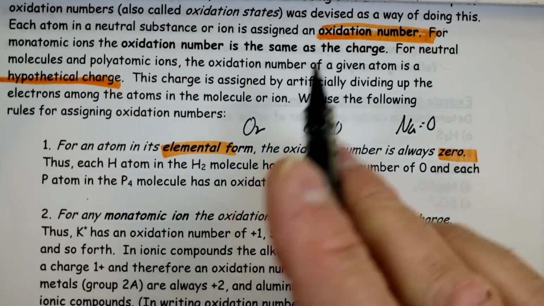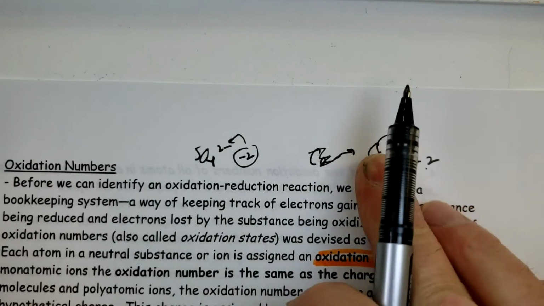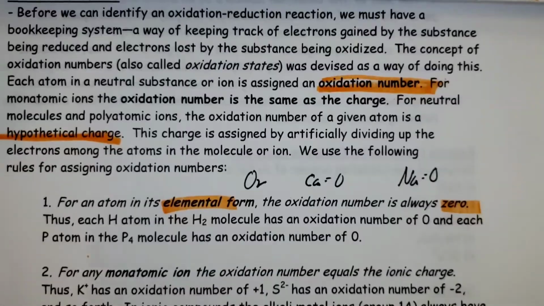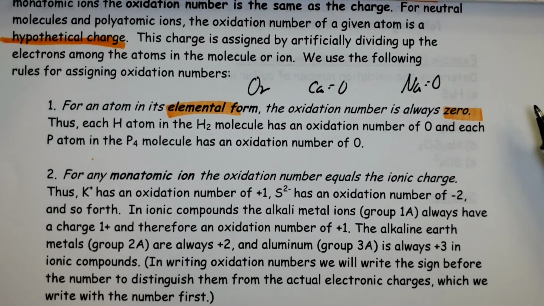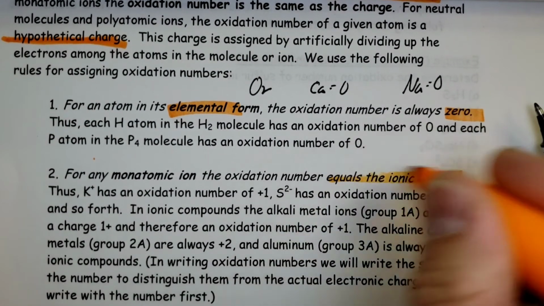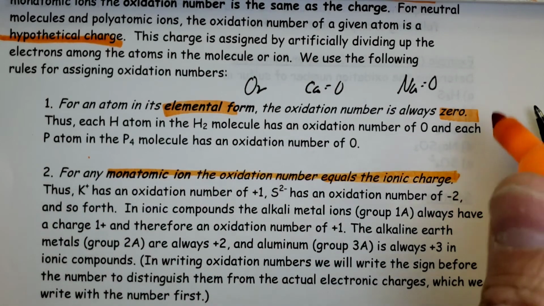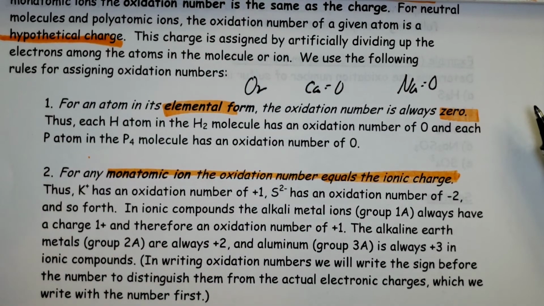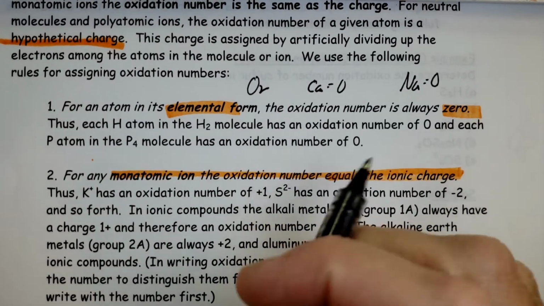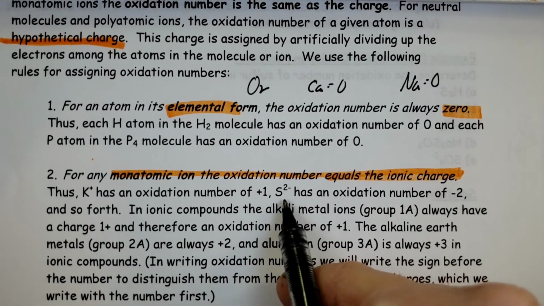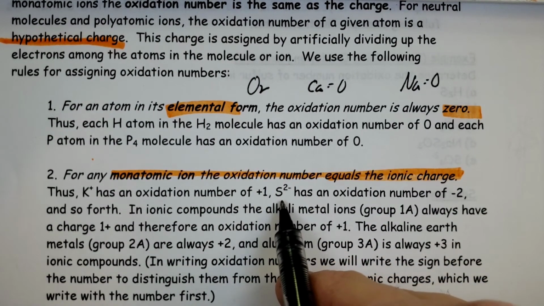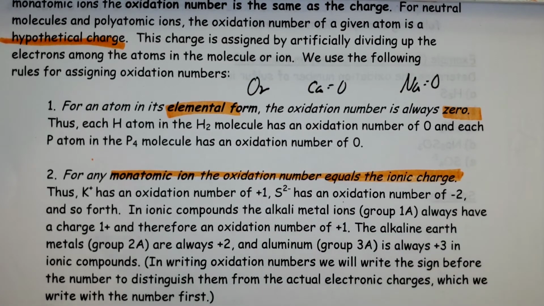Now, as I mentioned up on the top of the page here, for a monatomic ion, the oxidation number equals the charge that it has. So K+, a potassium ion, its oxidation number is +1. The sulfide ion, its oxidation number is -2, and so forth.